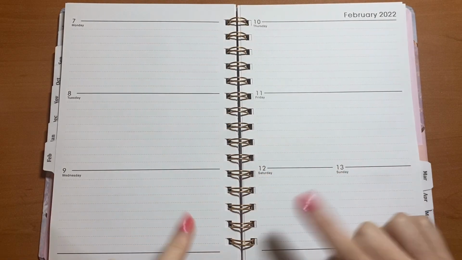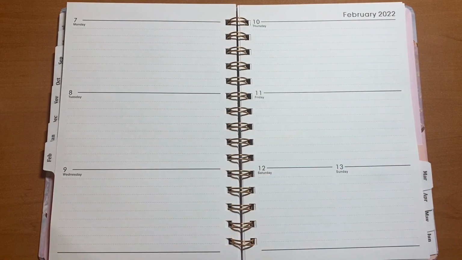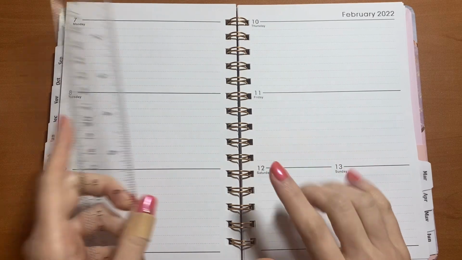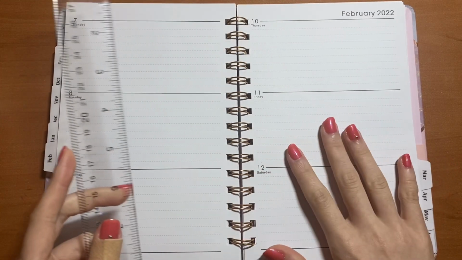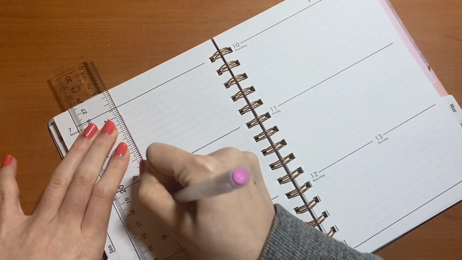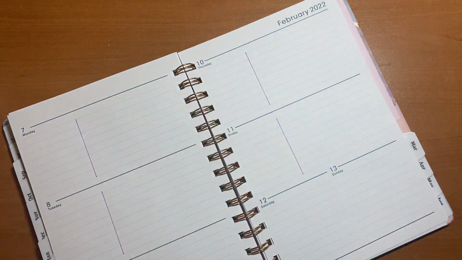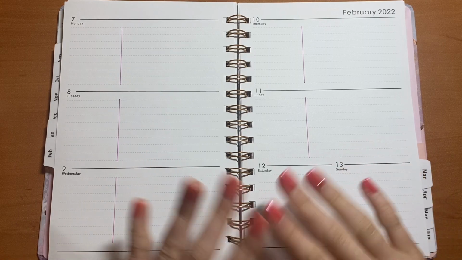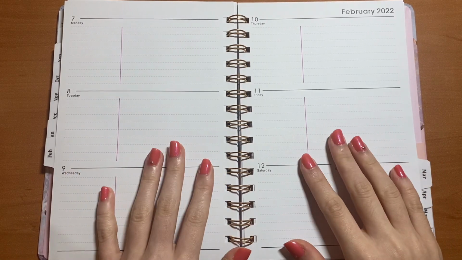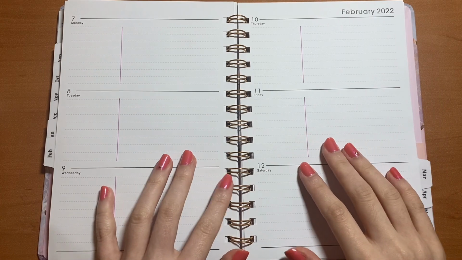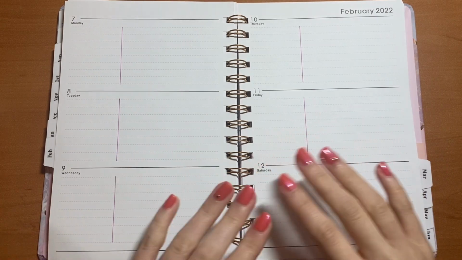Now I'm going to get started and actually plan for the week ahead. The first thing that I do is separate my day into 2 sections. So I usually use a ruler to do this so that it's nice and neat. Now I'm going to go through the master to-do list that I created on my notes app and start delegating tasks throughout this week, as well as marking any big events, work, as well as classes.